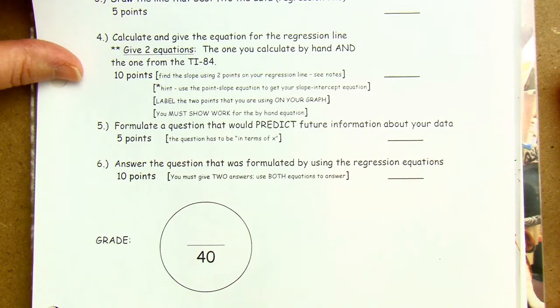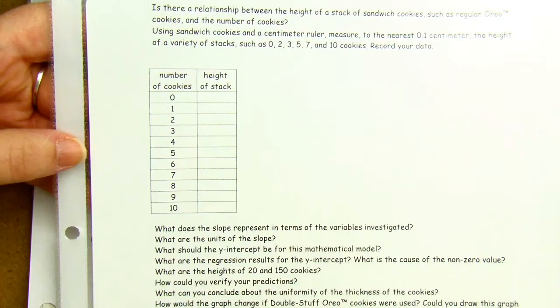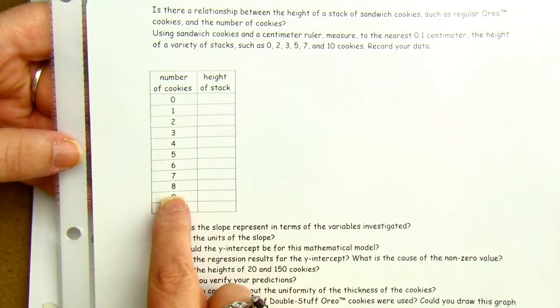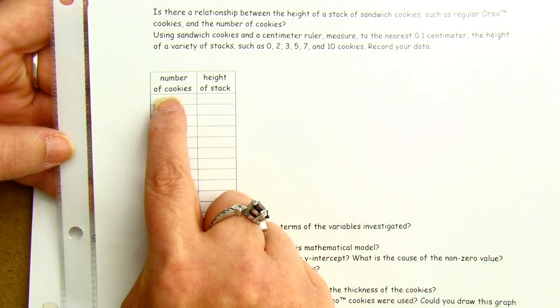The next part of this is you're going to formulate a question that would predict future information about your data. Okay, so you want to give the equation in terms of x. In other words, if I do the cookie data collection, my x values are the number of cookies.